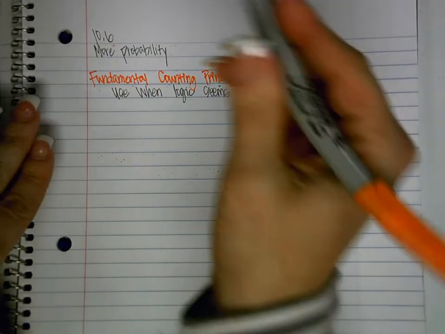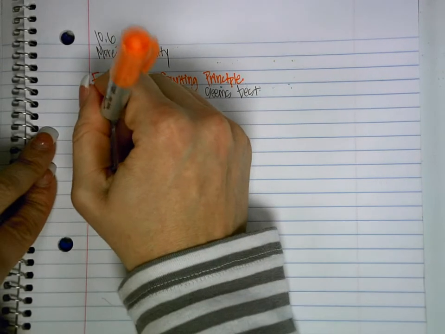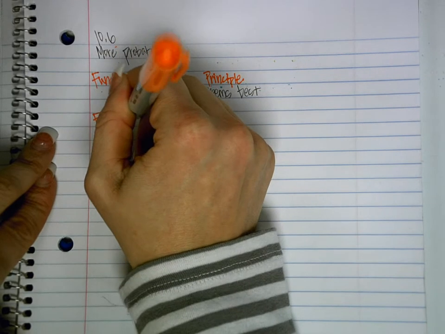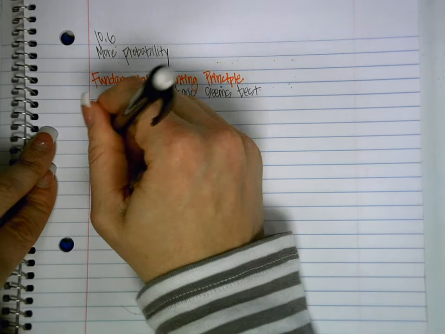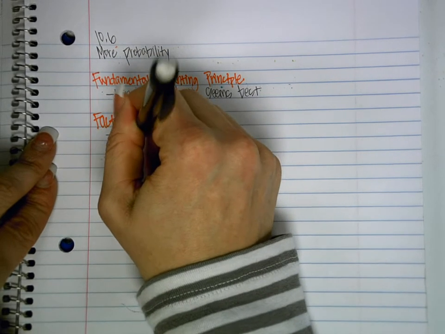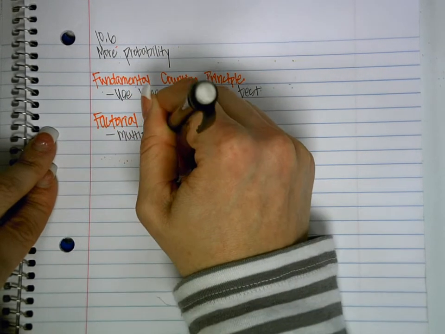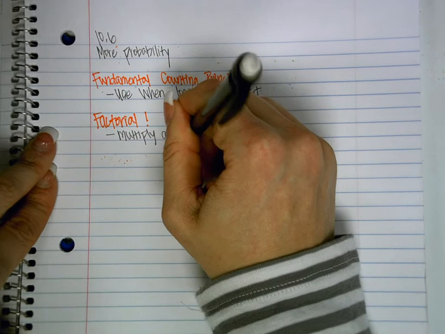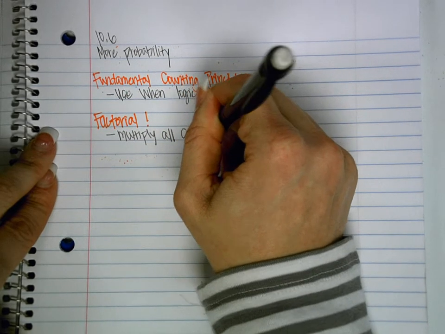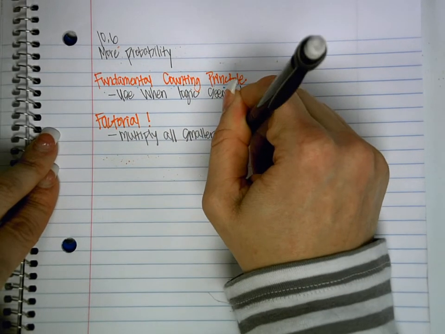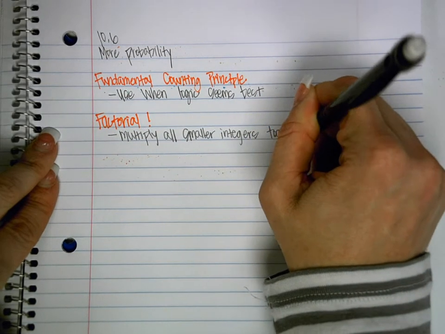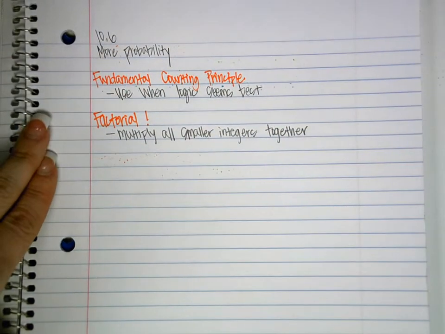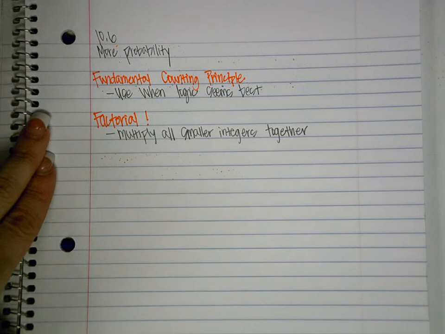Okay, next thing we learned was factorial. And remember, to do factorial, all you have to do is multiply all smaller integers together. Remember, integers are whole numbers. They do not include 0 and do not include negatives. So multiply all of the smaller integers together.